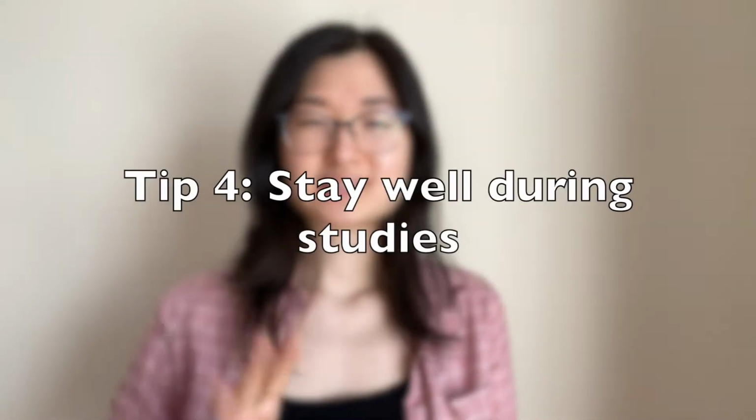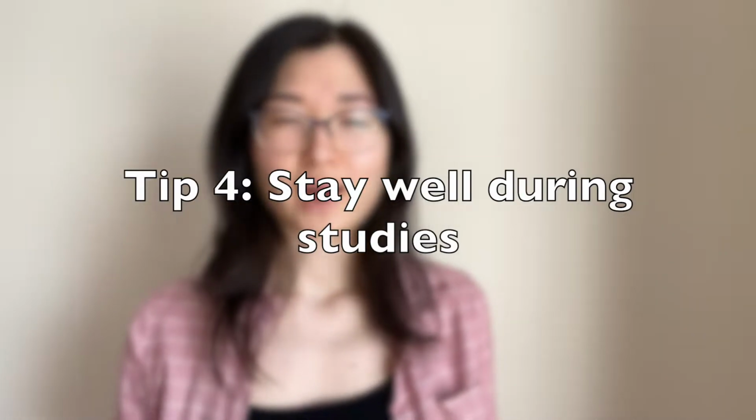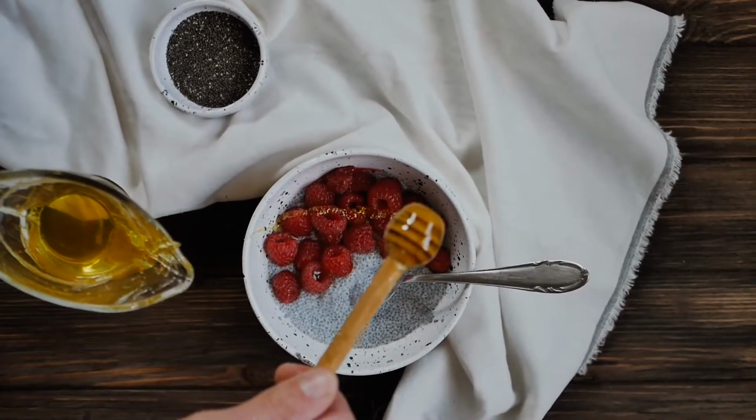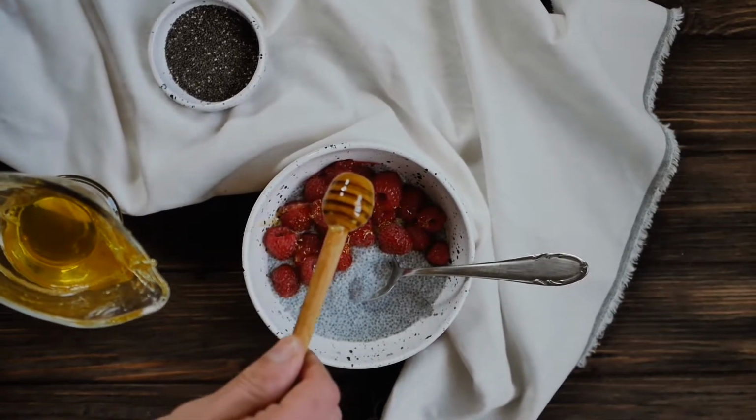Tip number 4 is to stay in tip-top condition while you're studying for the exam. Number 1, eat well. You know this, you got this, you studied this. You will now know what your future patients and future clients are going through when they tell you, I really can't do this, I can't fit healthy eating into my busy schedule. So at the very least, you can pick up some tips for them because you will be going through that yourself.